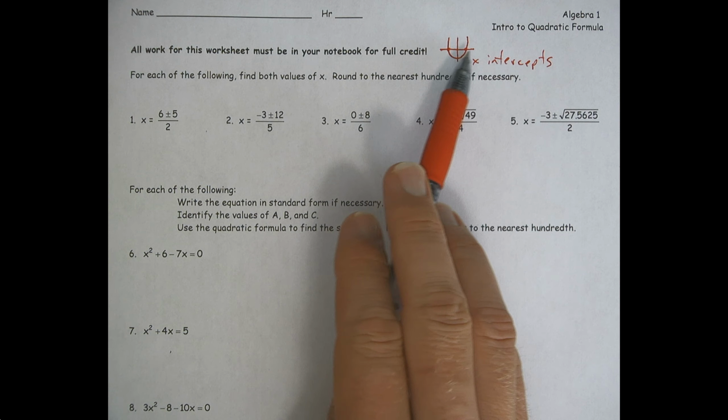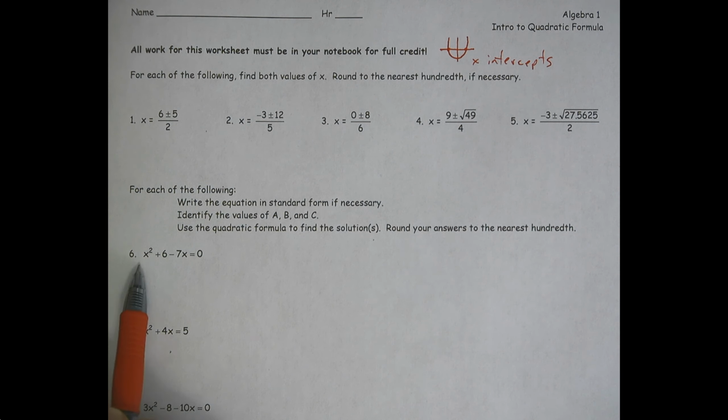That's when y equals 0, and that creates one of these equations in the standard form that we can plug directly into the quadratic formula. There are other ways to solve these, but the quadratic formula works every single time. One of the most basic fundamental things we need to know to solve these types of equations.